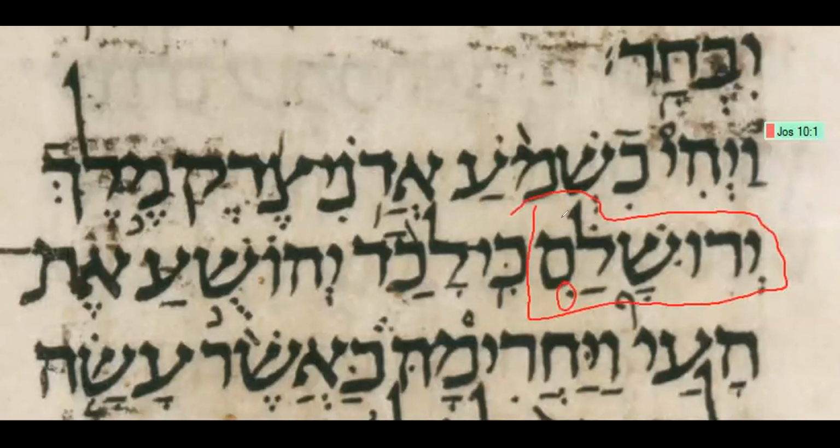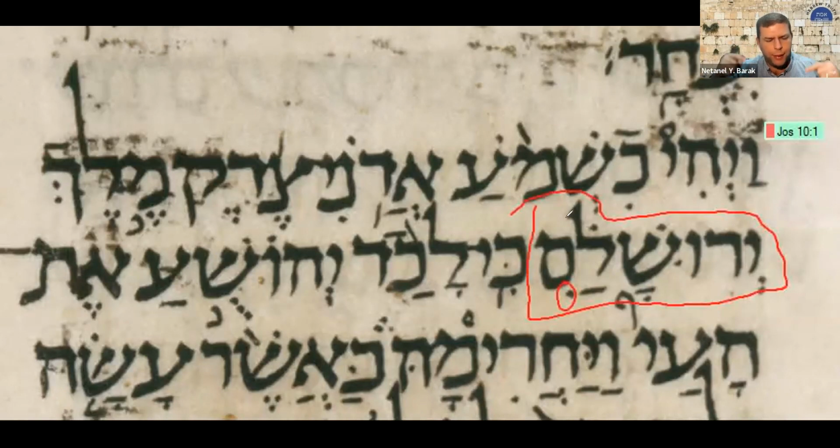Even though we don't have the yod, we have the chirik that is supposed to be read under the yod that we don't see. I told you it's a complicated system. I didn't create it. I cannot take it up with the Masoretes. These guys, 1,200 or 1,300 years ago, that's the system they developed. It has advantages. I'm not getting into the details, but this is another example of a perpetual Qere, where we know that this word should be read Yerushalayim, and we have the vowel pointing for it.